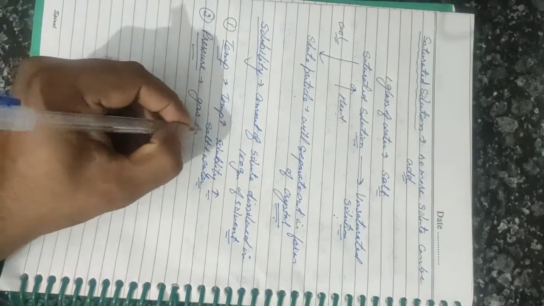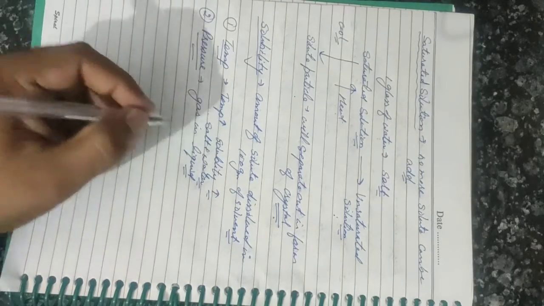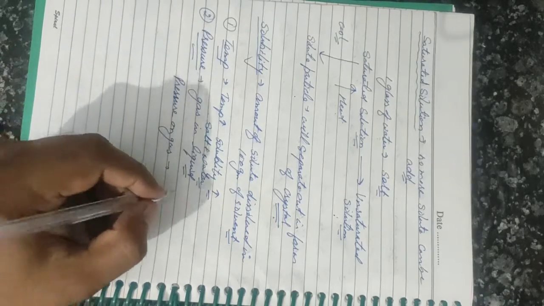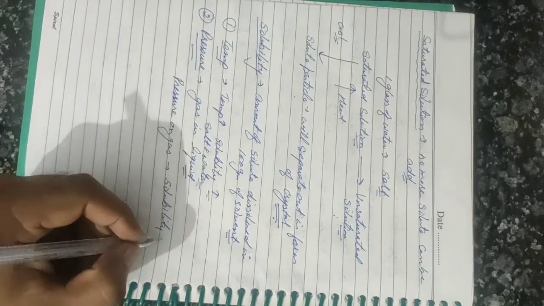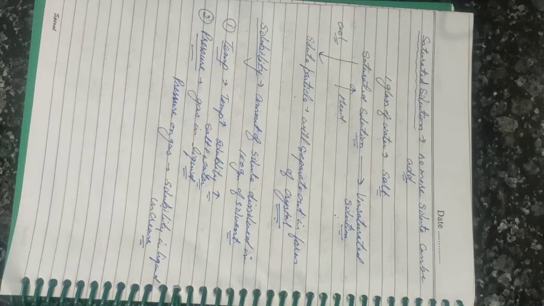When we talk about the pressure, we talk about the gas in liquid. Okay, now if we increase pressure on gas, then the solubility of gas in liquid will increase. अगर गैस के ऊपर प्रेशर लगाएंगे तो वो गैस डिसोल्व जल्दी होगी लिक्विड के अंदर.